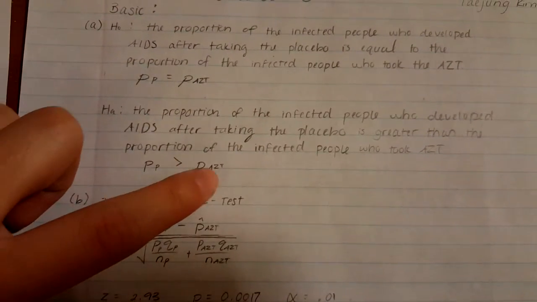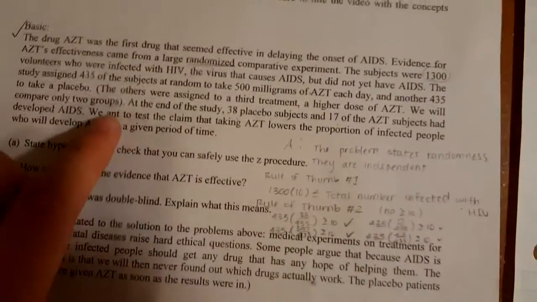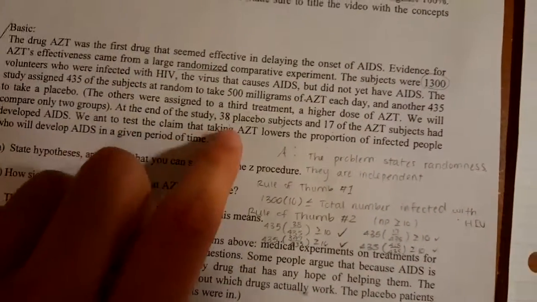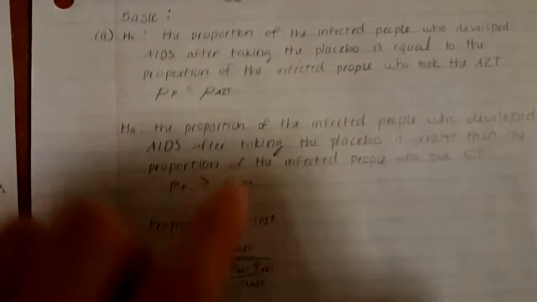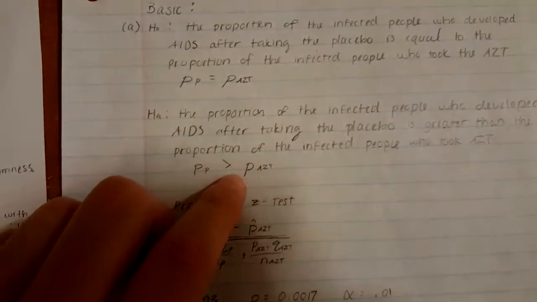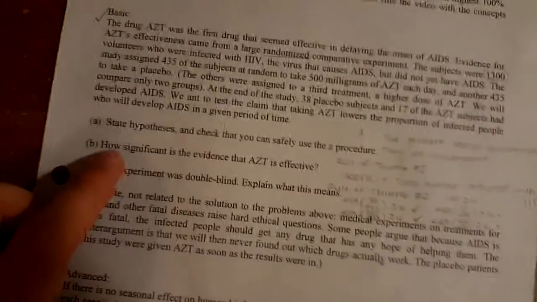P_P greater than P_AZT. So how do you know that that's greater than? Well, it's because we are given a direction. We want to test the claim that taking AZT lowers the proportion. Therefore, if it lowers it, it will be less. So those are the 2 hypotheses.